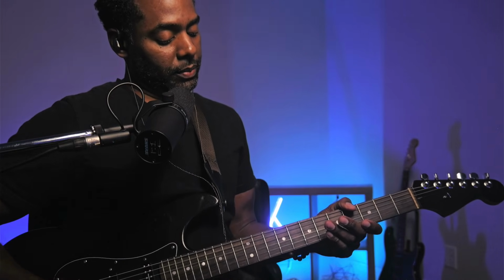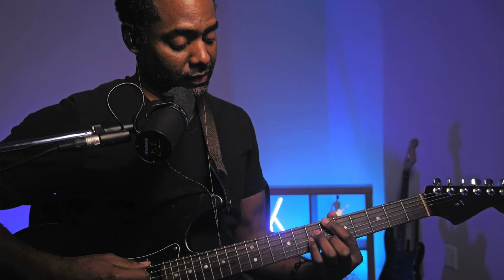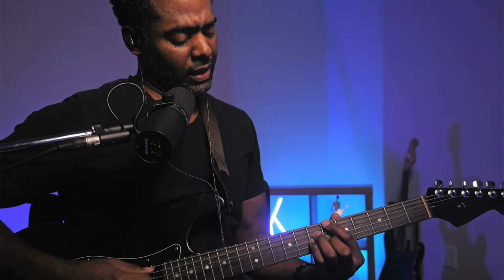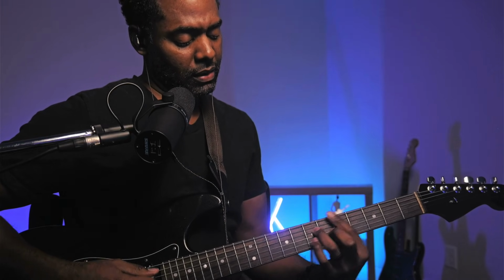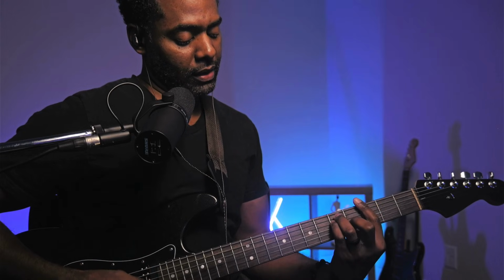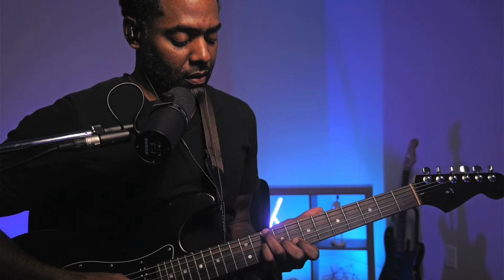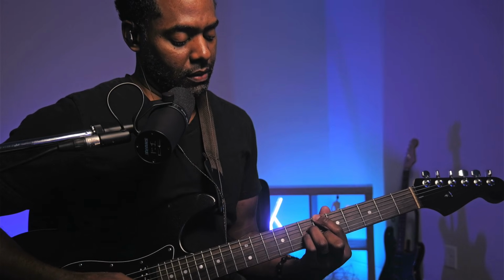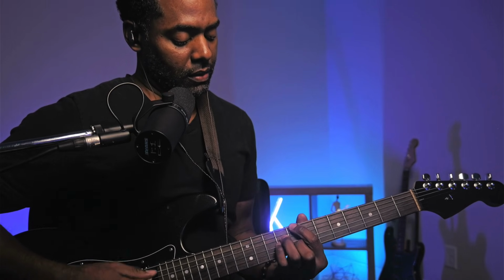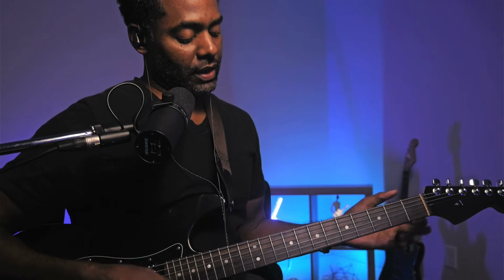It depends on where you want to put the different tensions and all that other stuff. If you're playing like a flat 7 type situation, or if you're playing like a flat 3, then there are all types of stuff that you can do.